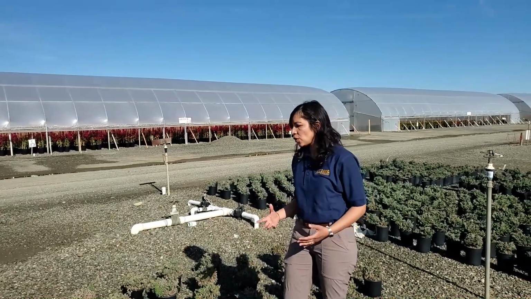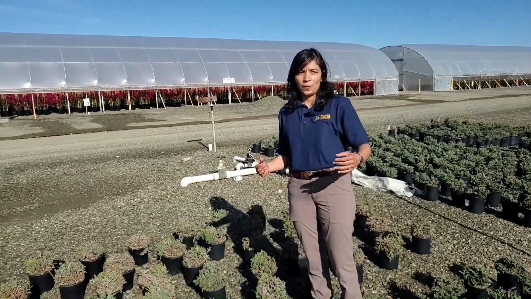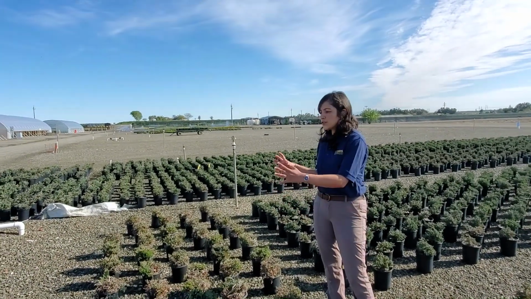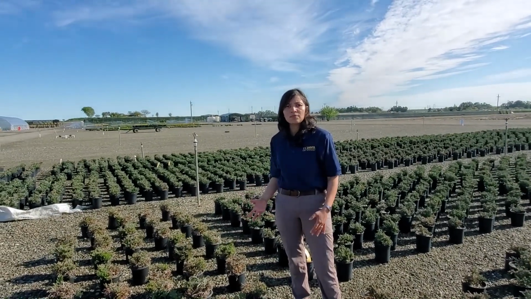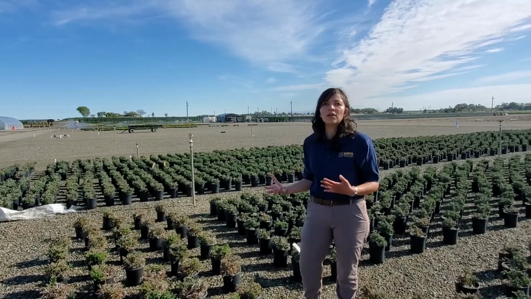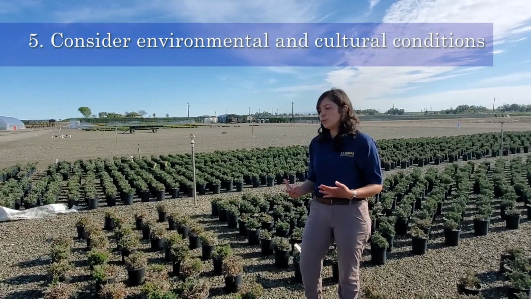For the case of this crop, we're seeing a patch over here, and then another patch over there. With symptomatic plants concentrated in a patchy area, we may suspect that these symptoms are caused by a pathogen.